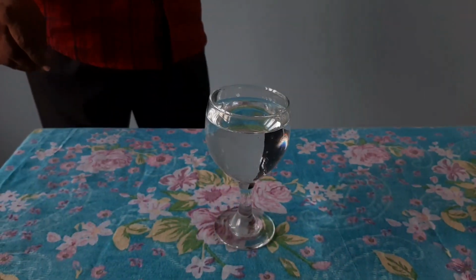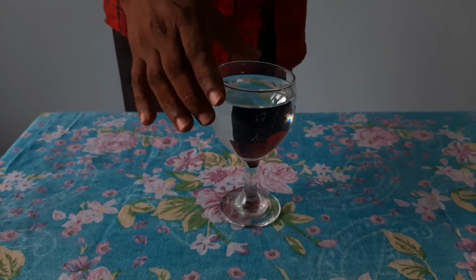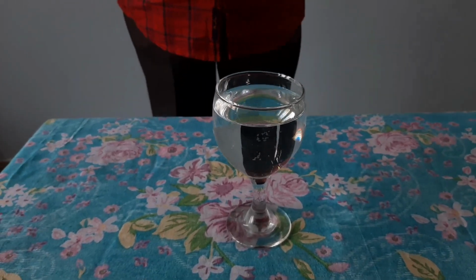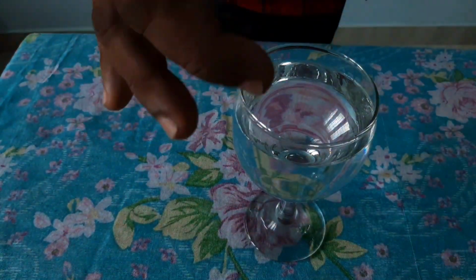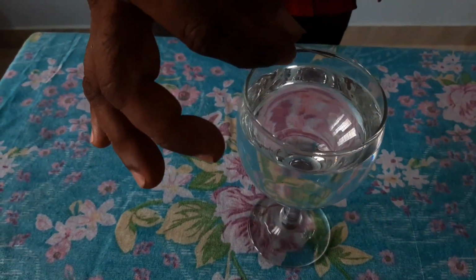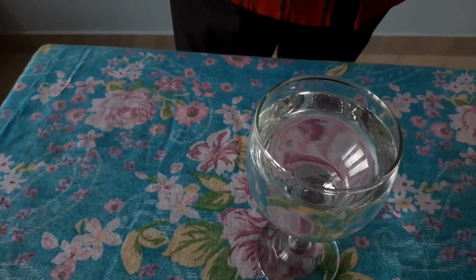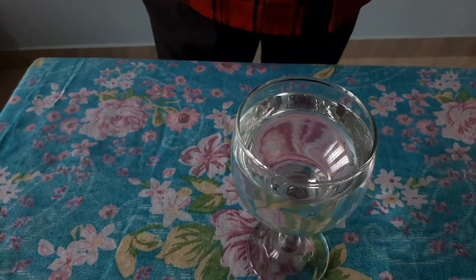Now with that demonstration. Okay, now you can see this is a glass with some water. I have the sewing needle with me. If we place it directly on the water surface, it will go down, it will sink, because of non-uniformity of distribution of force.